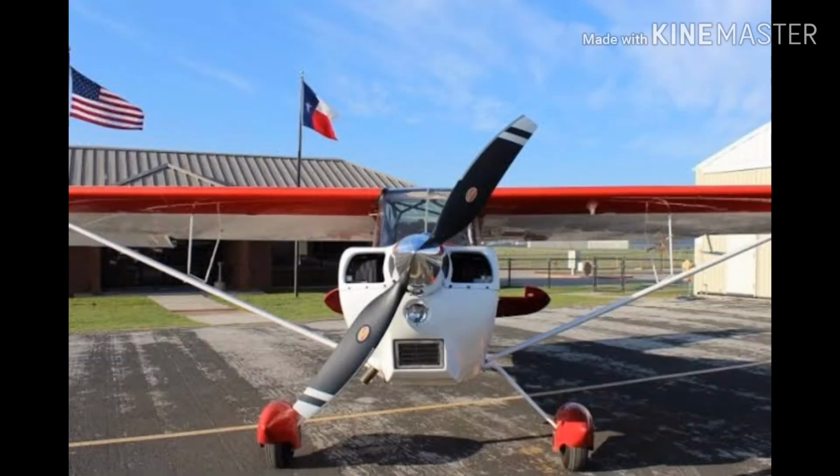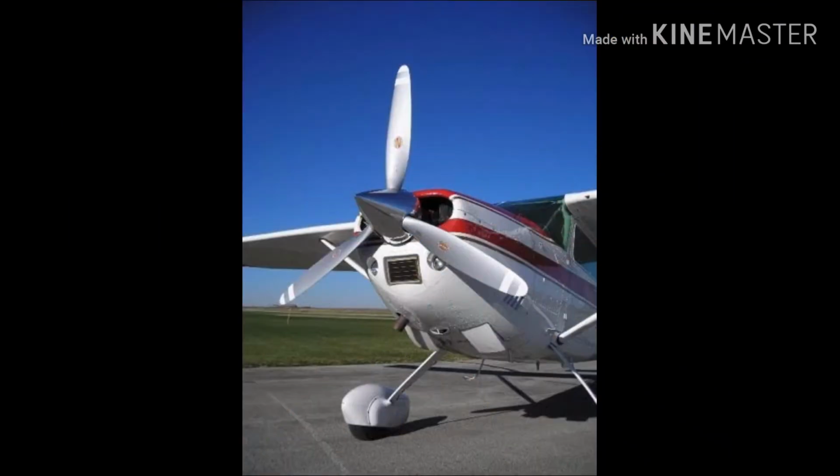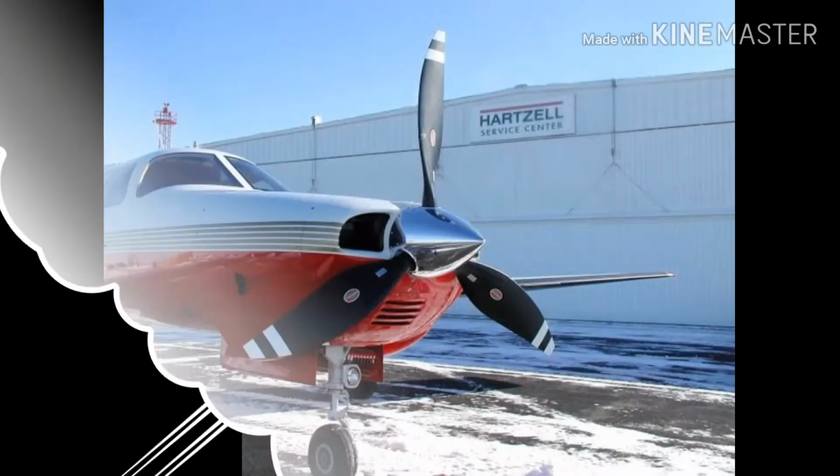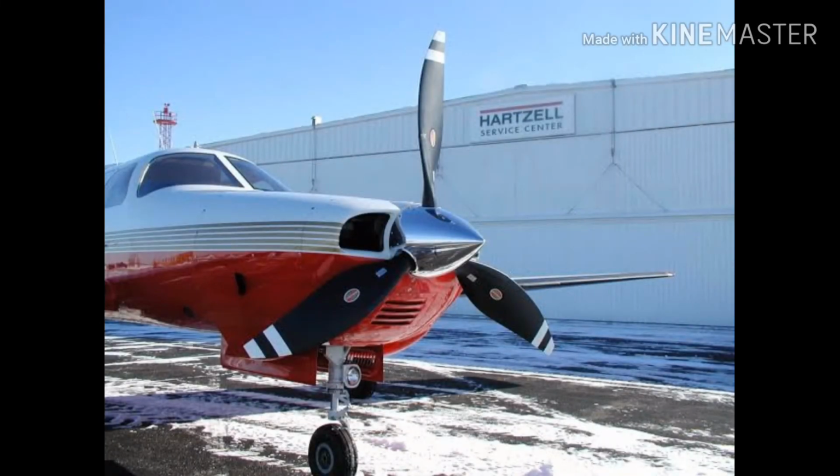But first, what is a propeller? A propeller is also called an air screw. It converts rotary motion from an engine or other power source into a swirling slipstream which pushes the propeller forwards or backwards.